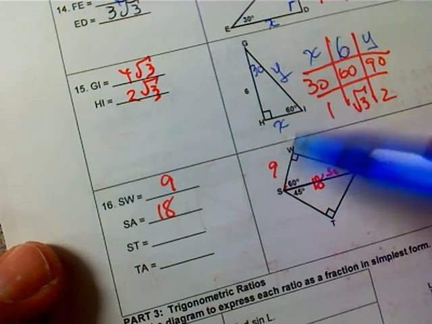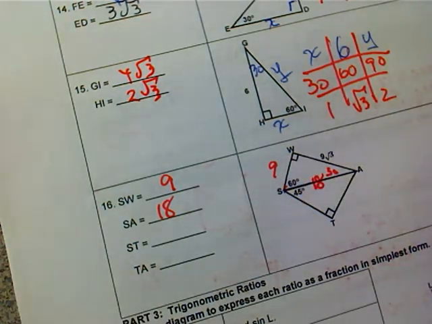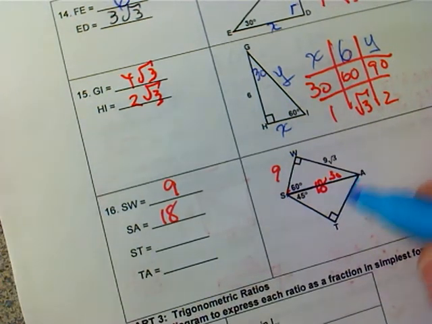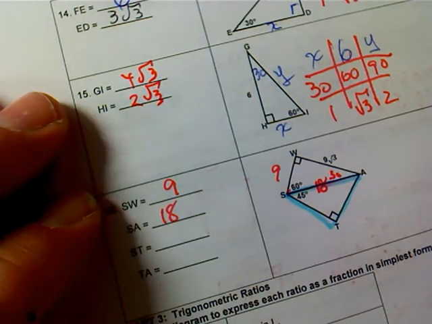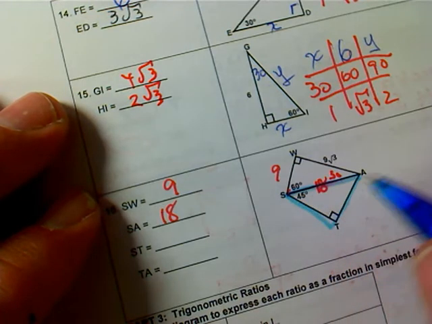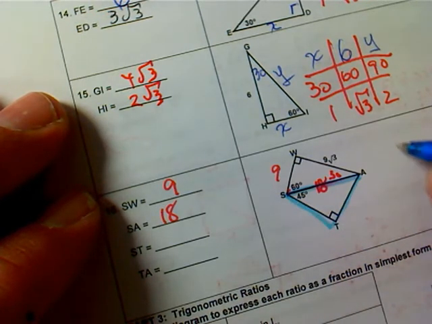Now this other triangle is a 45, 45, 90. This blue one here. So this is 18. To get these sides, it's 18 over the square root of 2, which has to be rationalized.